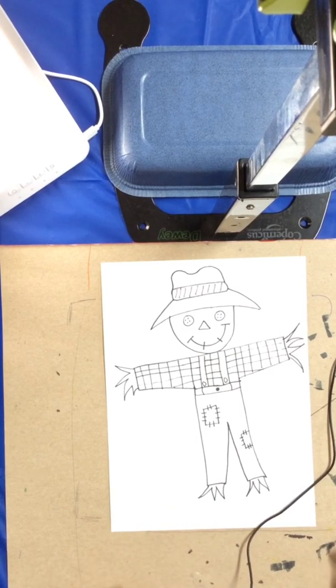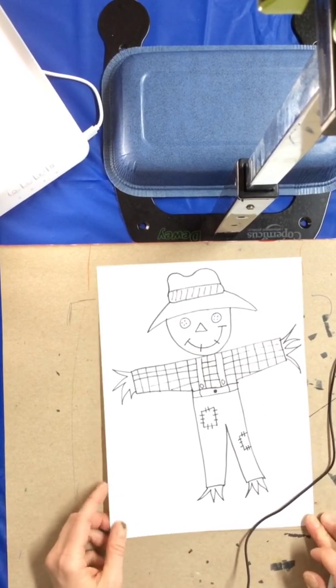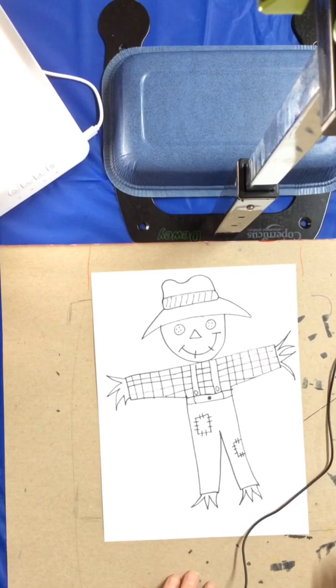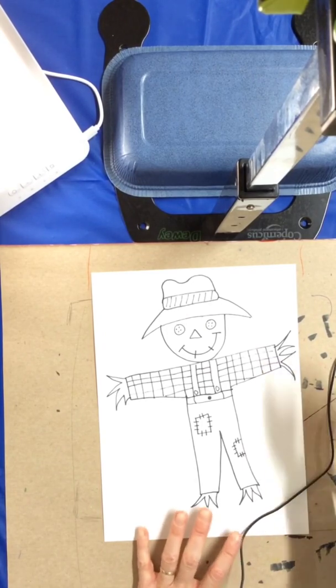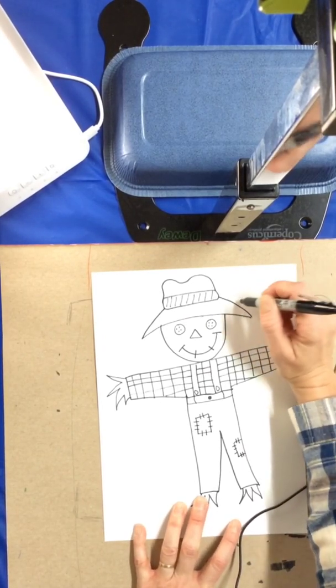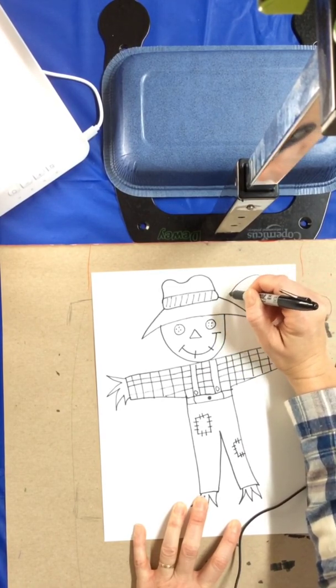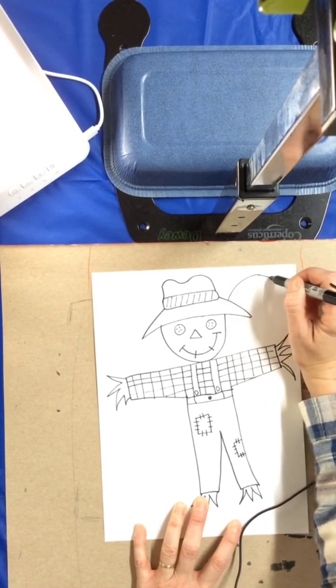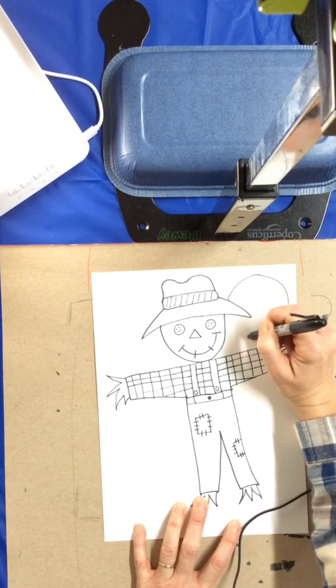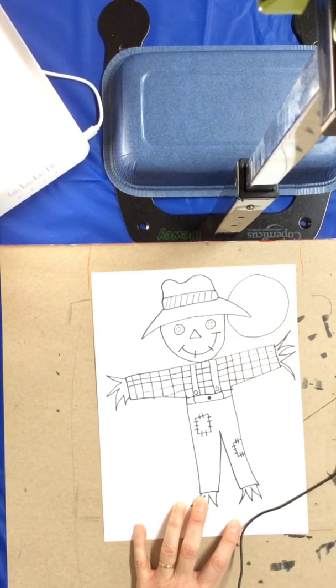Now, we are going to start working on the background. The background. I'm going to start with a great big sun. So I want to make a great big circle in the background. It's a sunny day in the fields.